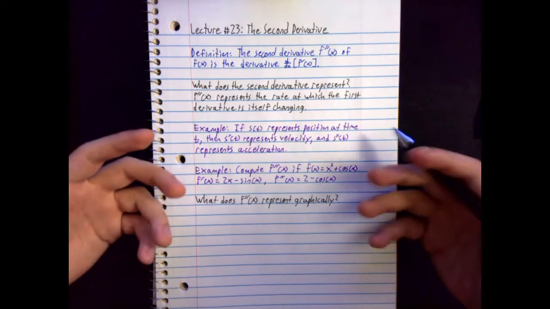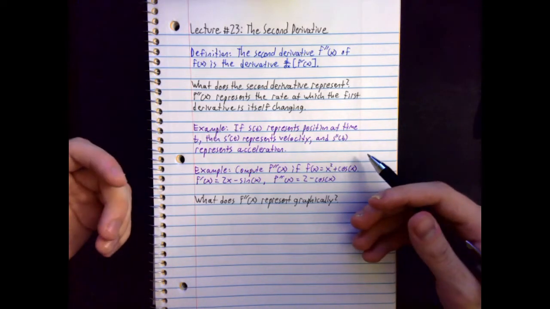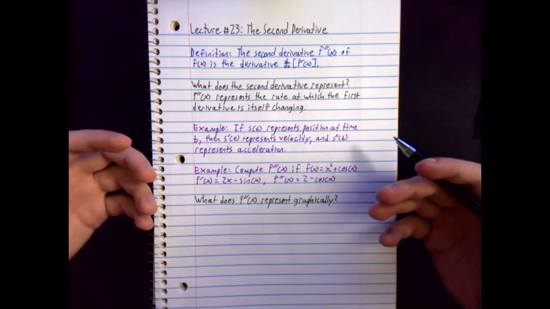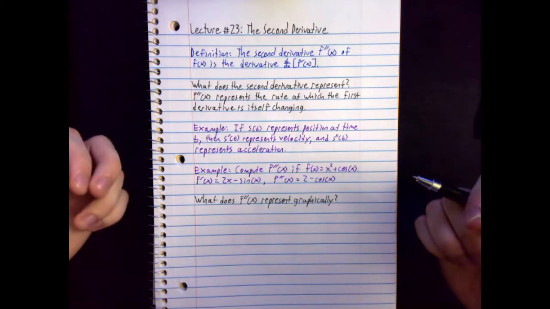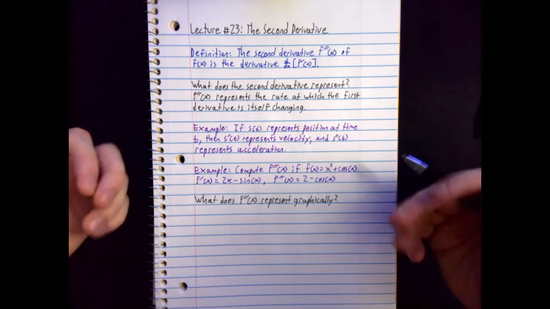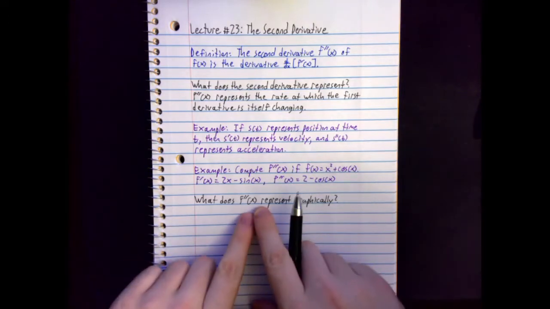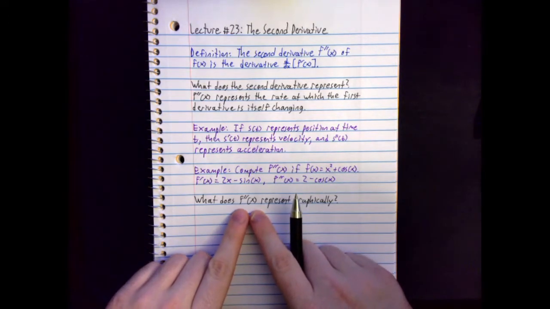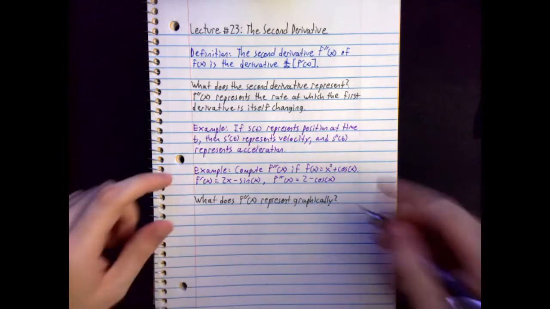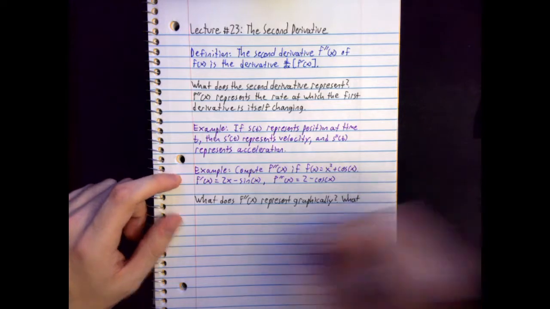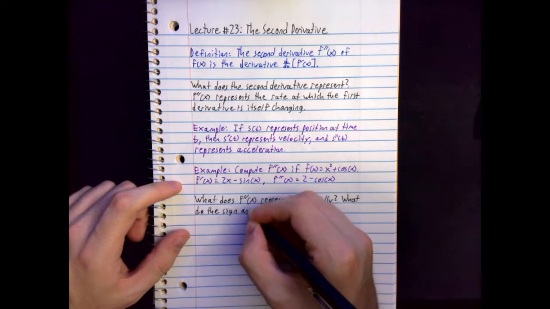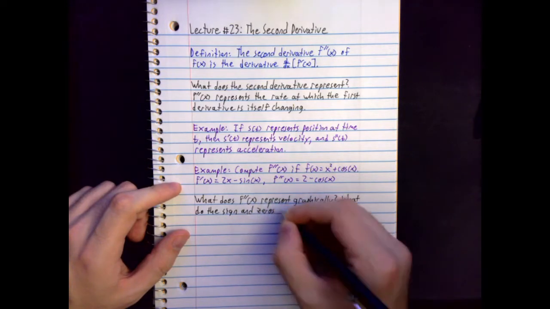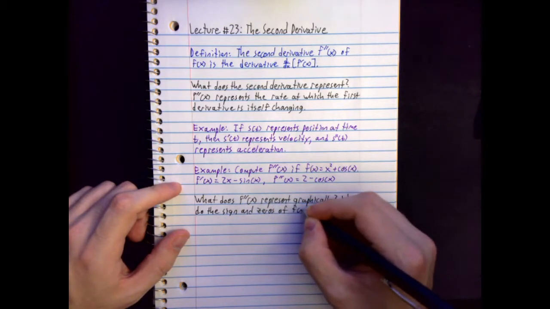So with the first derivative, we know that if the first derivative is positive, then my function is increasing, and if it's negative, my function is decreasing. We saw that a couple of lectures ago. And then in the last lecture, we saw that if the derivative is 0, then I'm at a local extrema. Well, we can ask the same pair of questions about the second derivative. So what does the sign of the second derivative represent, and what do the zeros of the second derivative represent?